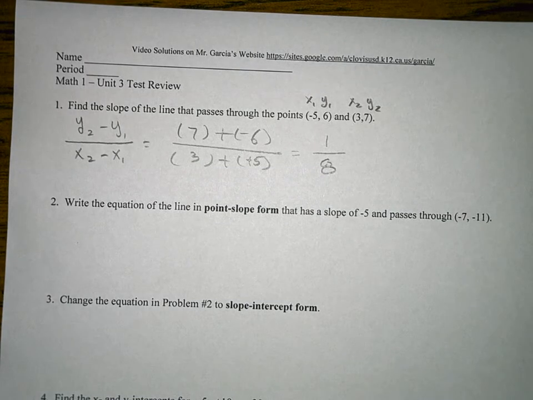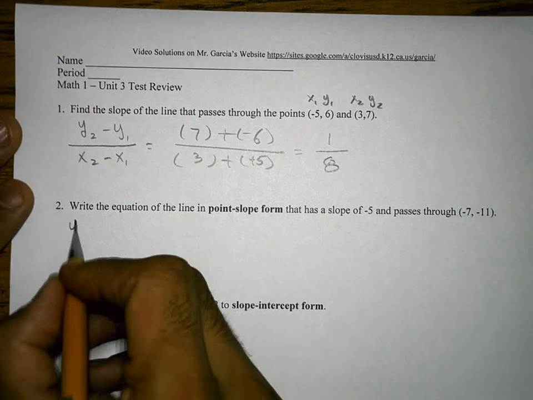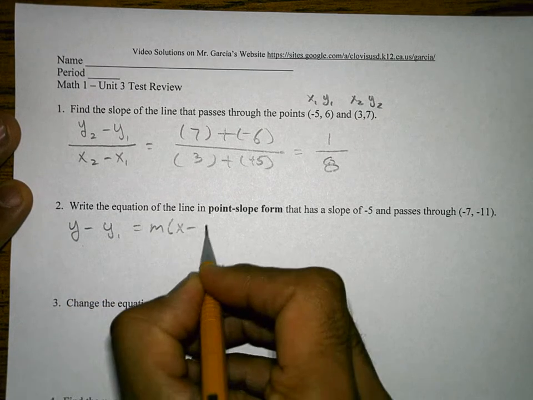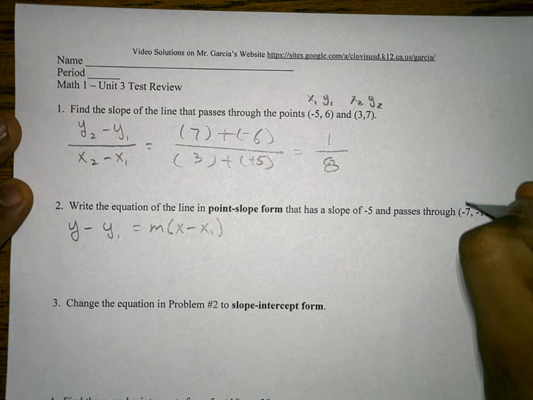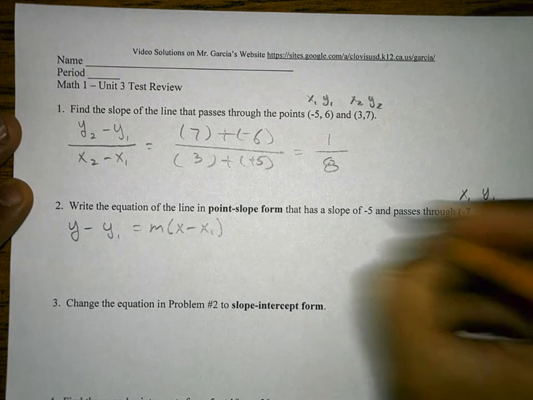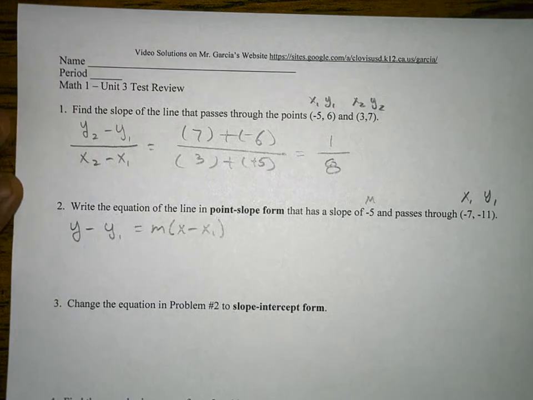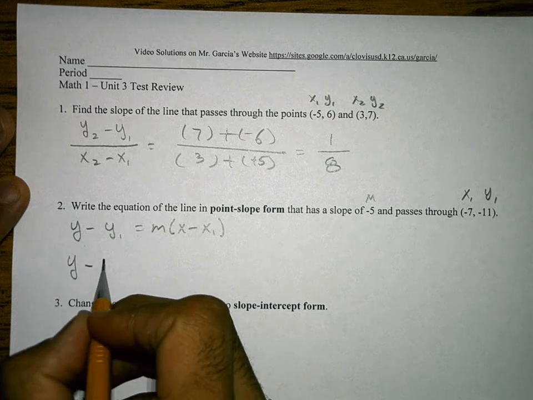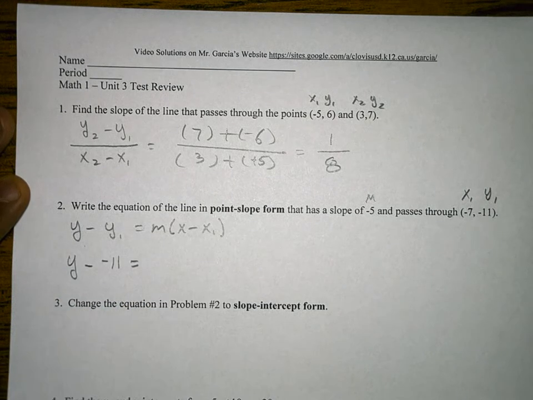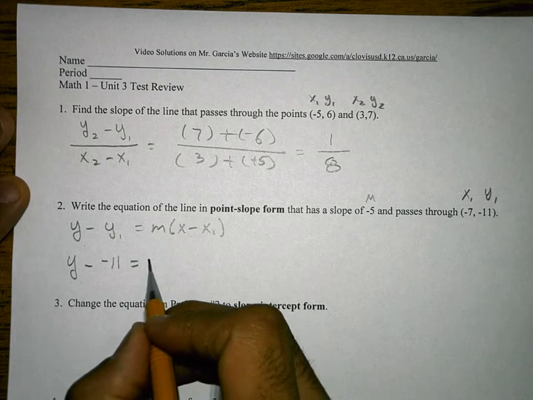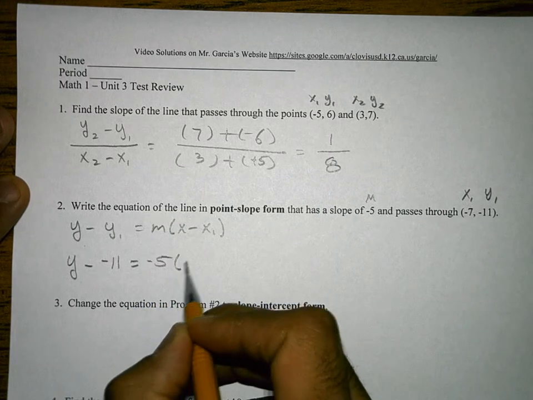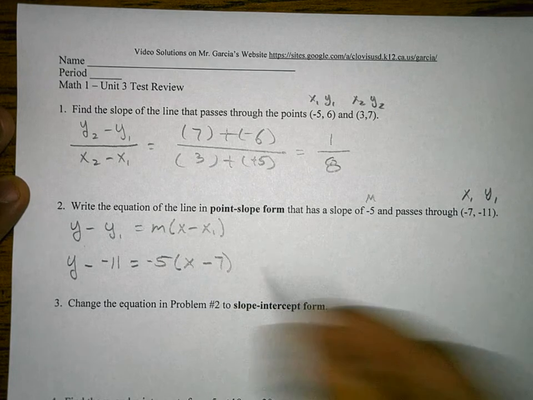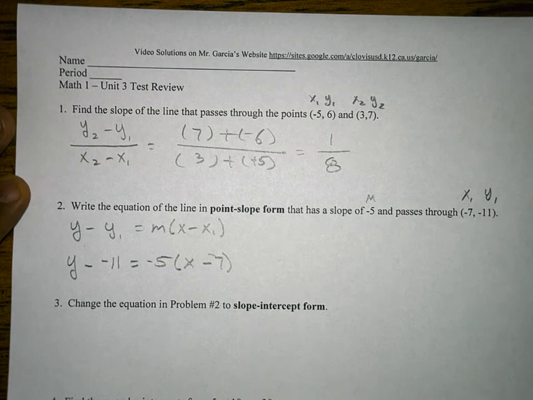Write in point slope form. Okay, point slope form is y minus y1 equals m times x minus x1. Call that x1, y1, and that's my m because it's the slope. So I say y minus negative 11 equals negative 5 times x minus 7, minus negative 7.